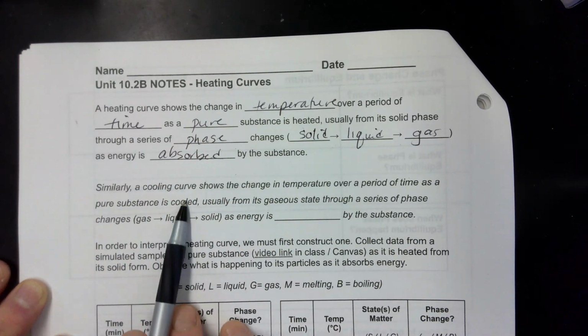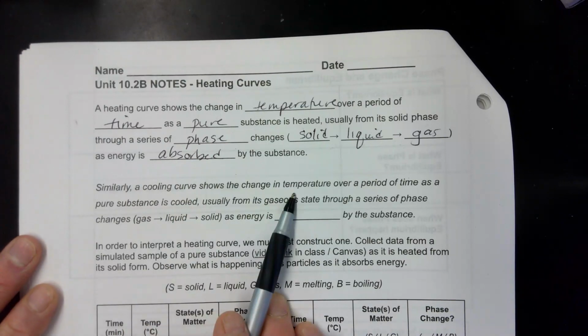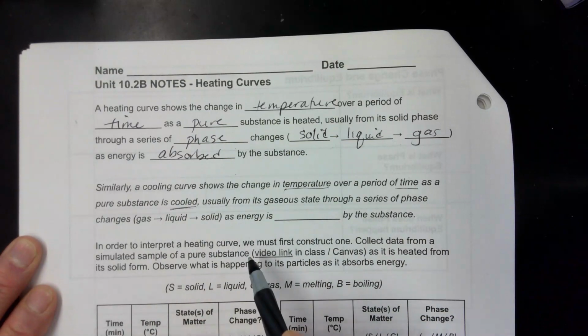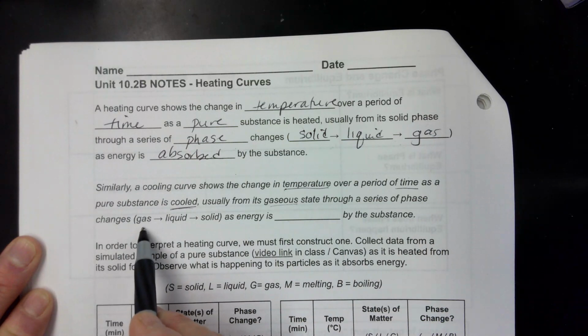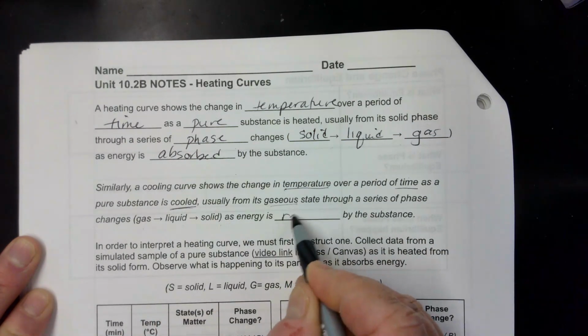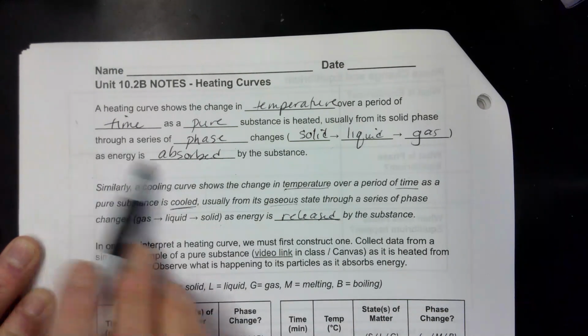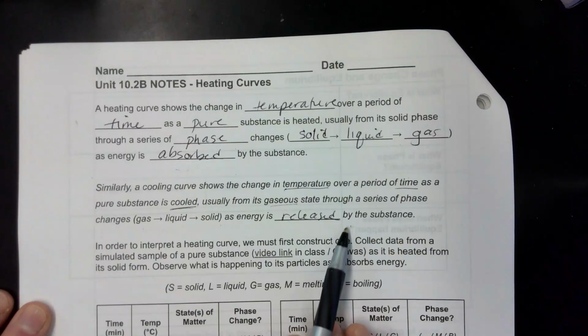Similarly, a cooling curve is effectively the opposite. It shows the change in temperature over a period of time as a pure substance is cooled, usually from its gaseous state through a series of phase changes from gas to liquid to solid as energy is released by the substance. So heating, energy is absorbed; cooling, energy is released.